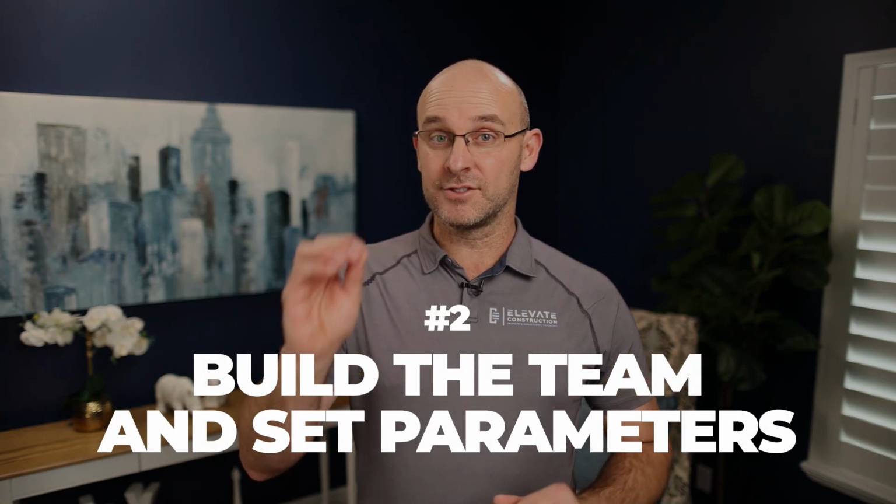So step number 2, build the team and set parameters. So this is key. Not only at the beginning of your pre-con phase do you want to have the right team overall, right? From the owners, from the design team, the engineering team, which is a part of the design team, any other stakeholders, and your project manager and your superintendent who will help plan the project. But once you have that team in the right meeting system, working with the design, doing constructability reviews, real-time budgeting, you will want to make sure that as soon as you can, you set the right parameters.